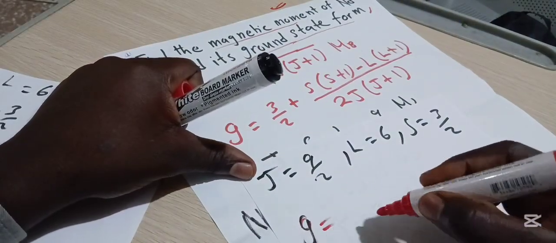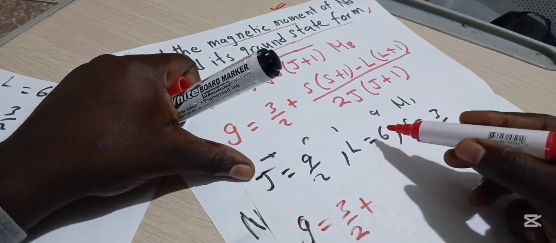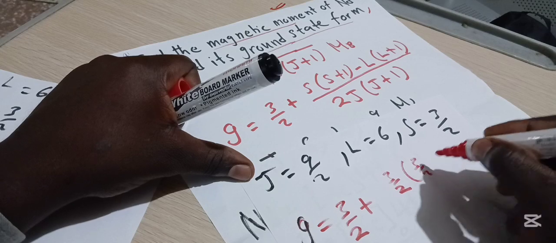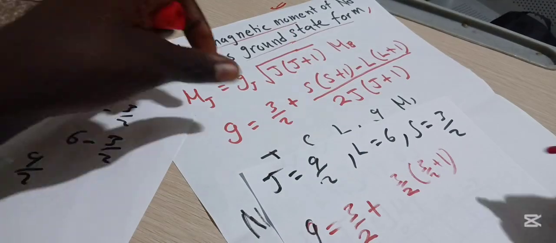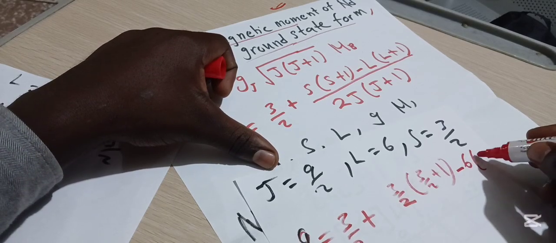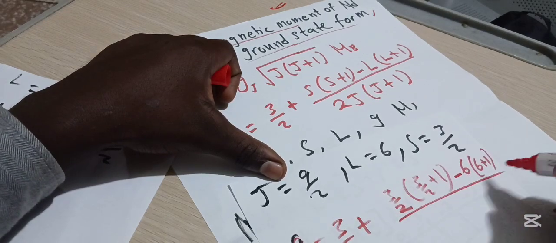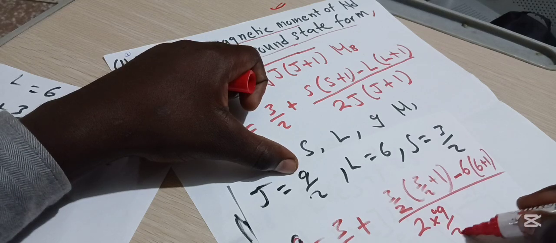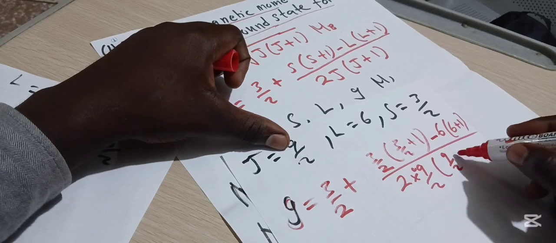So our g is going to give us 3/2 plus S, and our S is 3/2, so 3/2 times (3/2 plus 1), all over 2, and now minus L. L is 6 times (6 plus 1), all divided by 2J, and our J value is 9/2 multiplied by 9/2 times (9/2 plus 1).